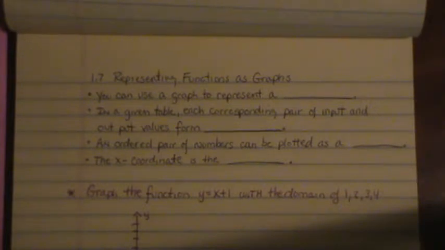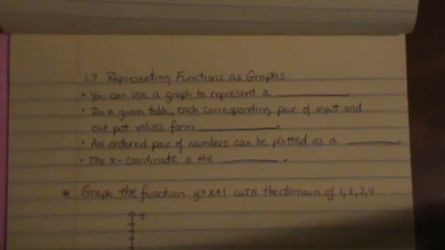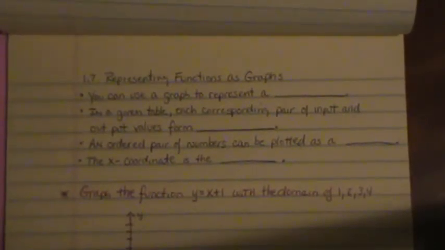Here I am, Mr. Kwiatkowski, to bore you one more time with 1.7. As in 1.6, you learn what a function is as far as input, output, those different types of things. With 1.7, basically what you're going to do is learn how to graph these particular functions. Okay? So, let's look at the top up here. I'm going to ask you a couple questions and hopefully you can answer these particular ones.